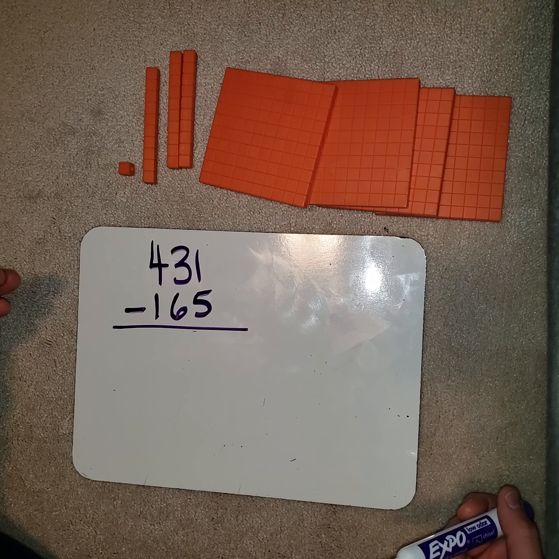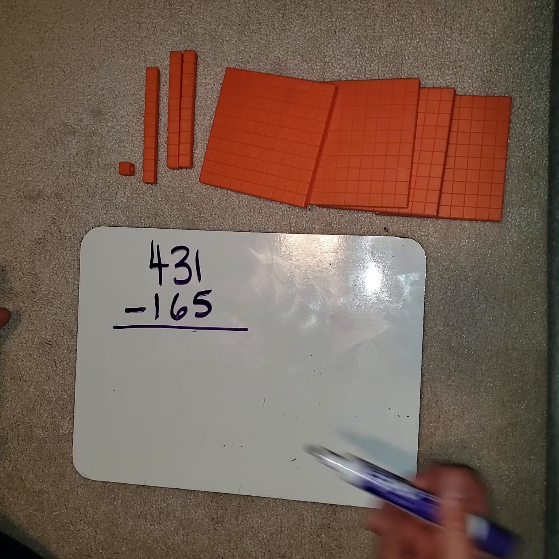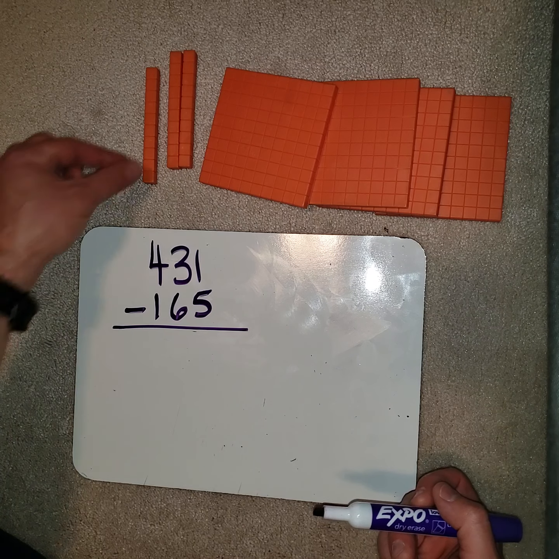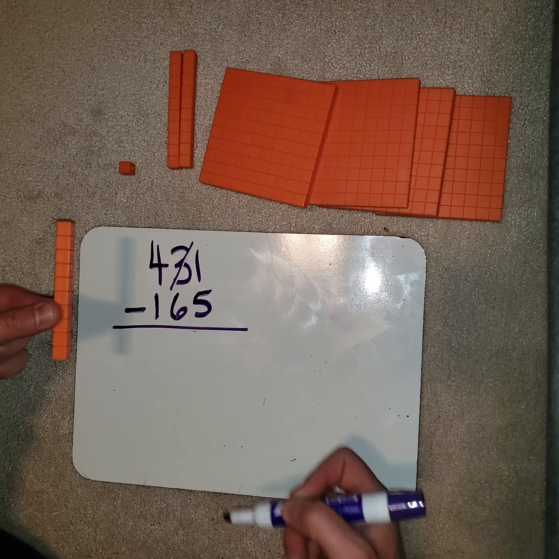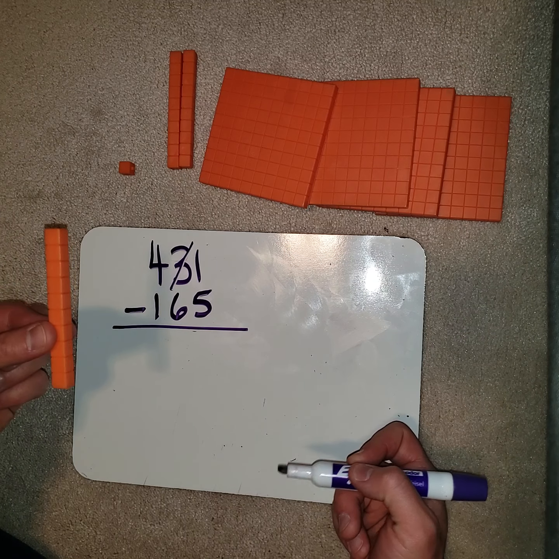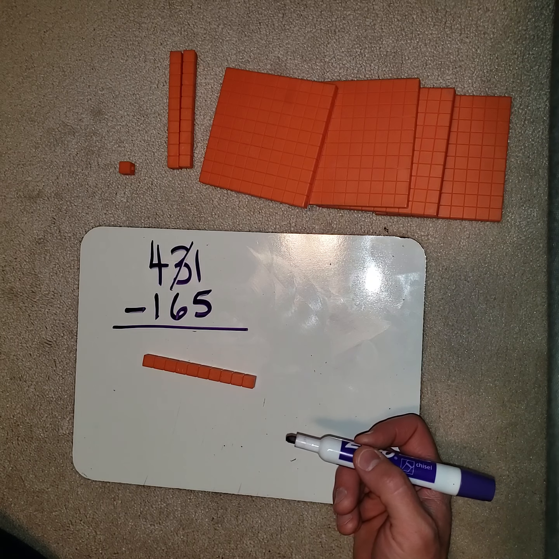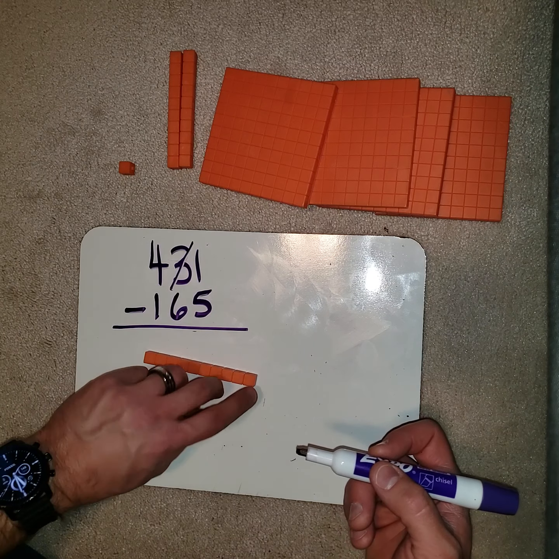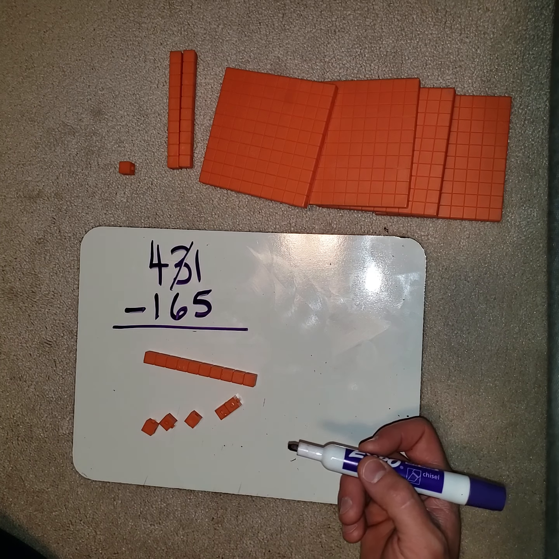And you'll notice that I'm saying trade, not borrowing. We're not borrowing anything to give it back later on. In this case, I need to do a trade. So I'm going to have to take one of my sets of 10 out of 431. I'm going to break that up because I need it to be some ones. So I'm going to trade it in for 10 ones.